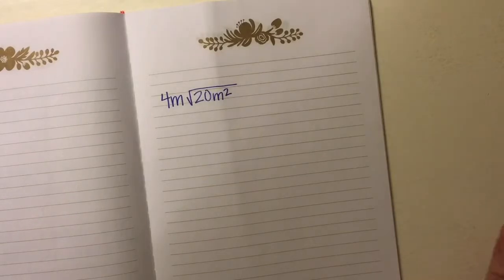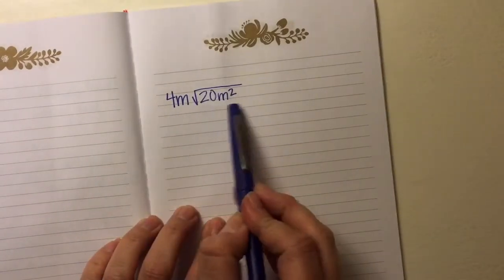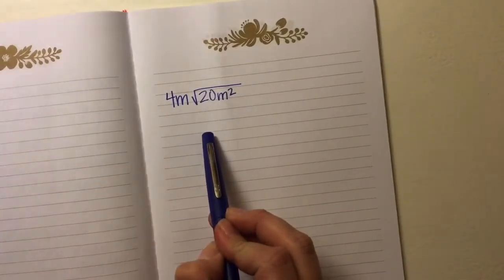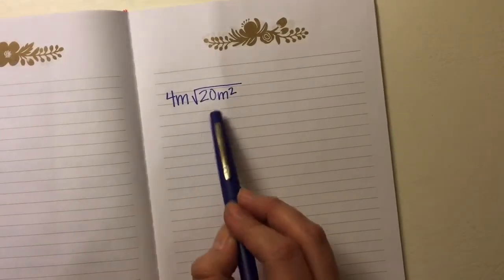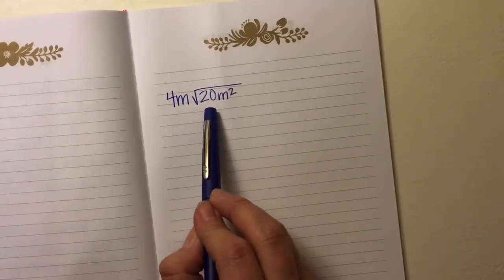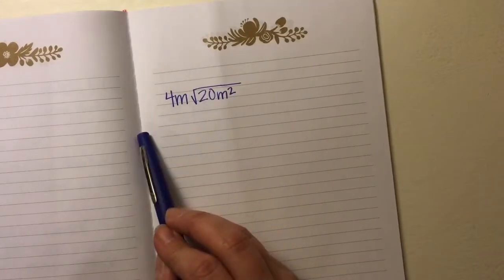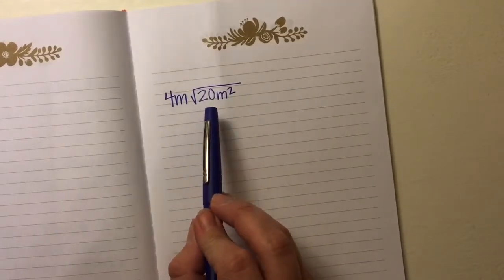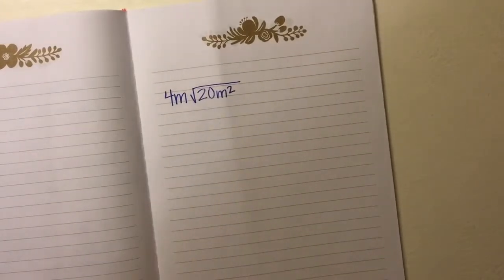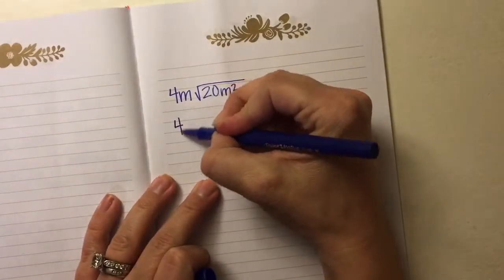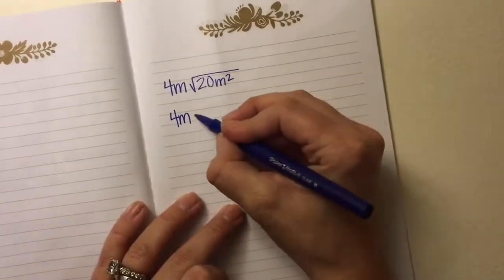Okay, first thing is that I saw that what you did is you had a line and you were going to divide it all by 4, but you can't do that because this is not really 20, it's the square root of 20. So you can't divide that by 4 because it's inside a radical. So what we want to do, we're going to leave that 4m there for right now.